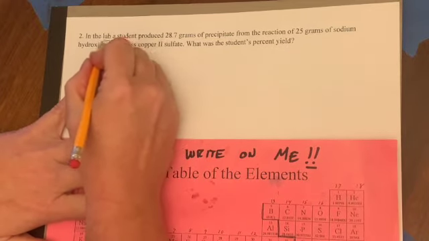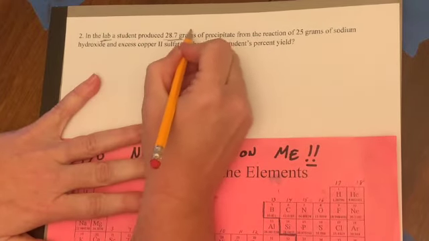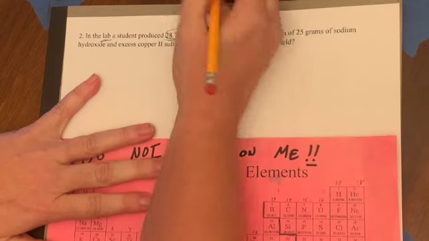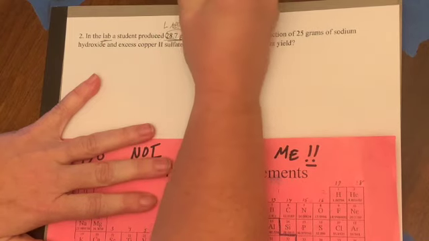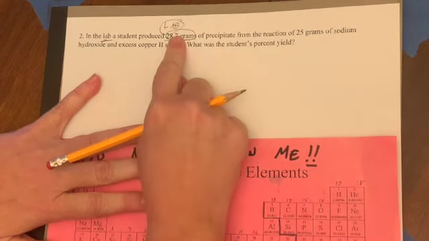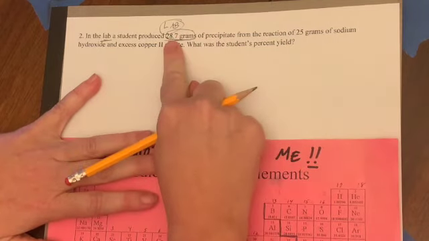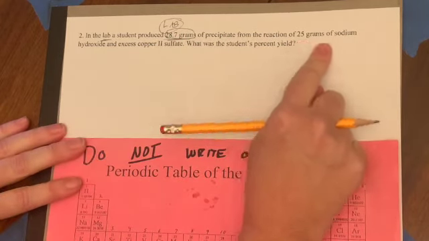In the lab, a student produced... So right here, this is your lab or experimental yield. All right, so we're going to wait and use that later. Okay, what did she produce that from? We're going to use her starting point.